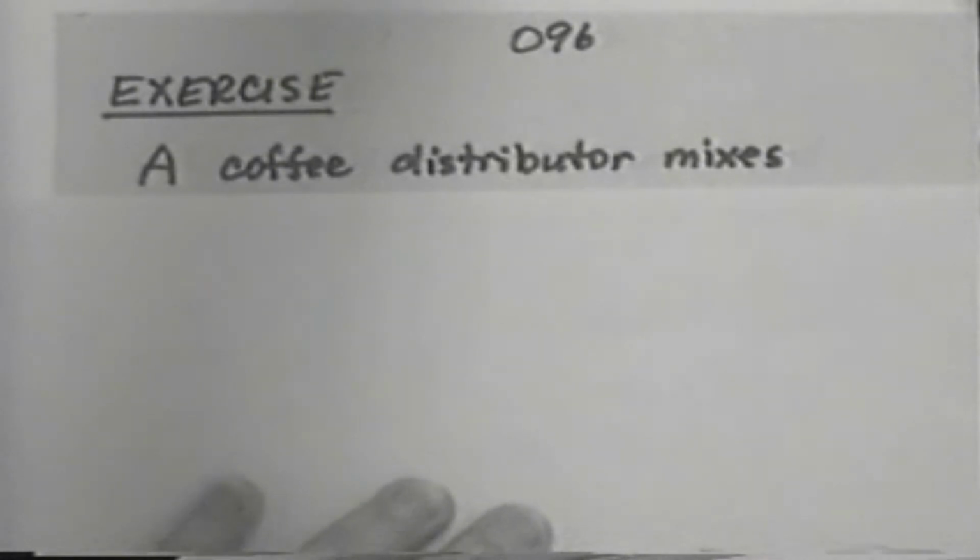Let's go now to an exercise. This time I'm putting you in the position of being a merchant, mixing some things to sell to your customers. You are a coffee distributor.